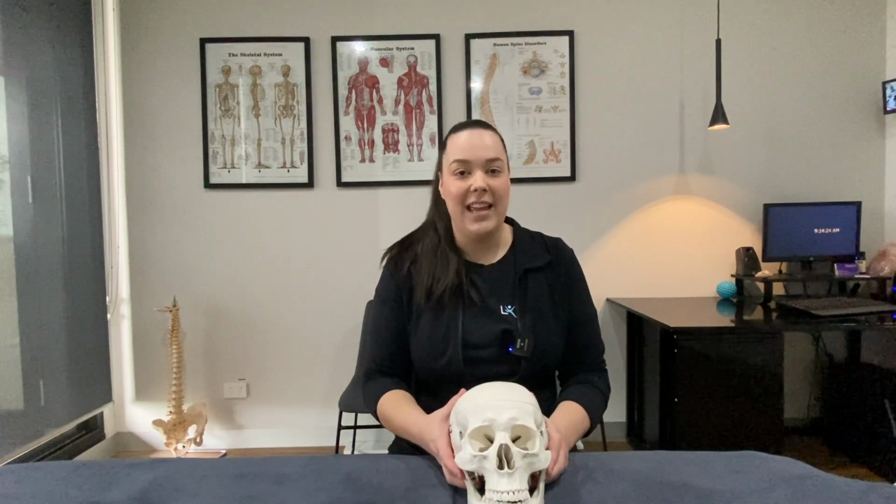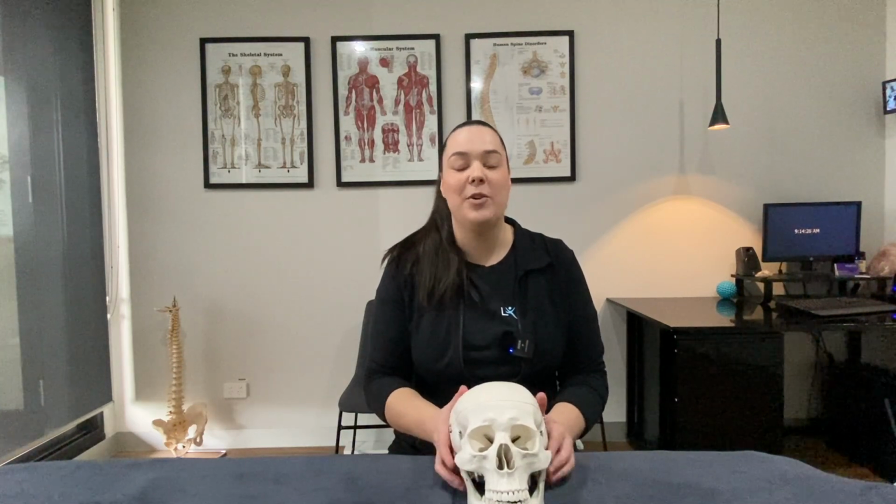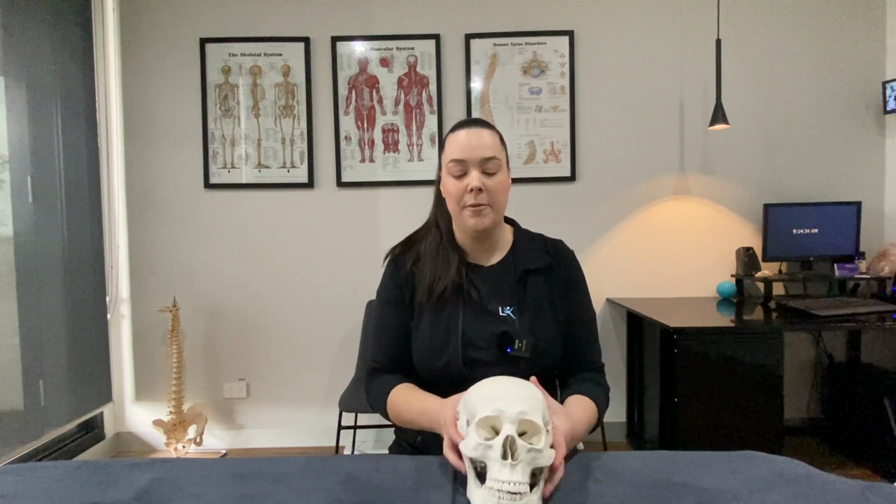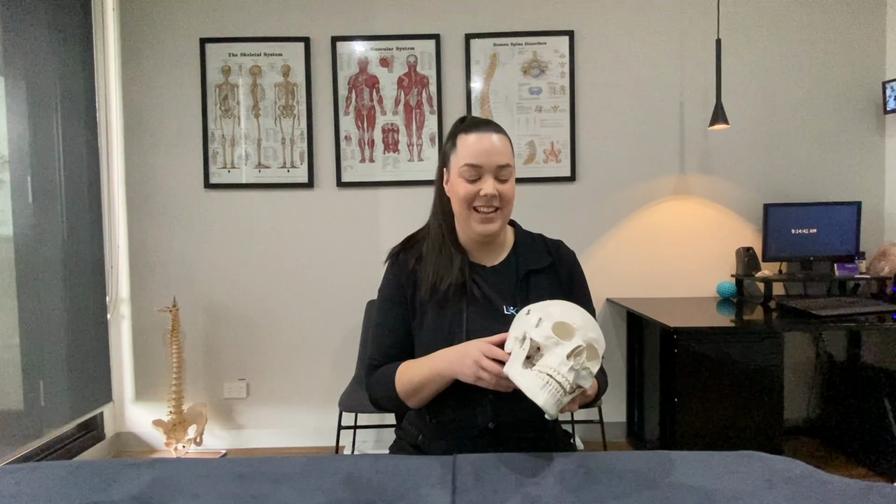So like any area of the body, unfortunately, we can have issues and dysfunctions within there. There's three kind of areas that we look at as osteopaths. The first one being the muscles. So we have four main muscles. We call them our muscles of mastication. Again, they help with talking, chewing, all those kinds of things.